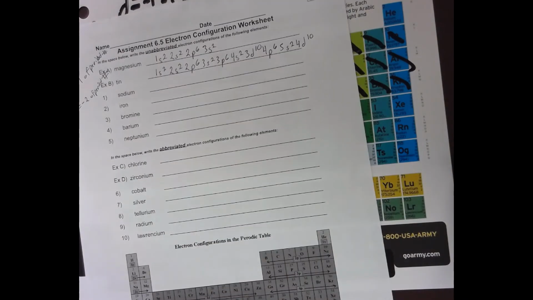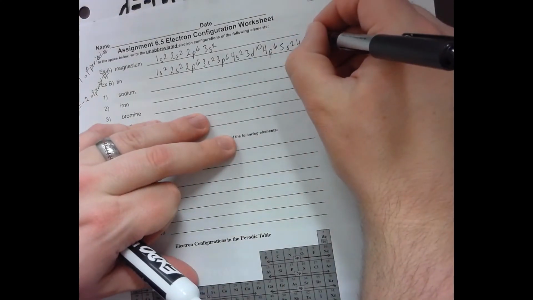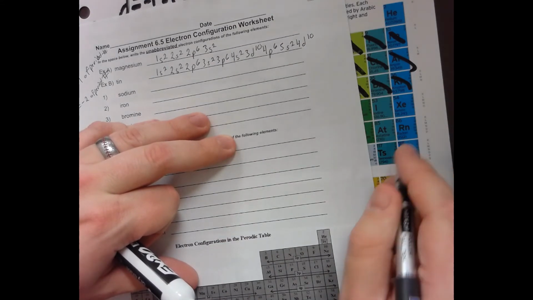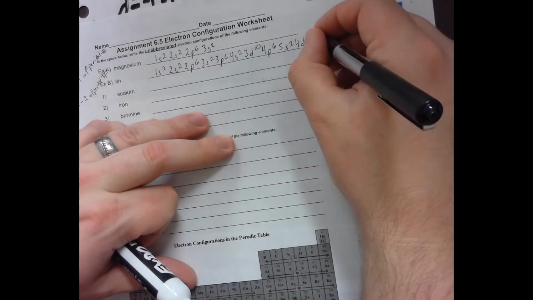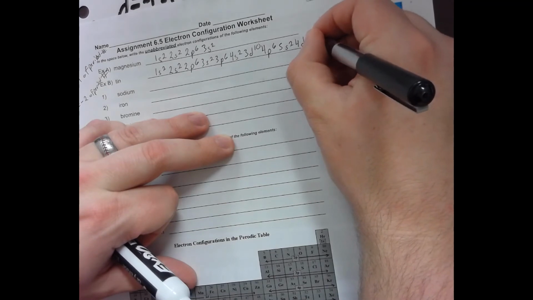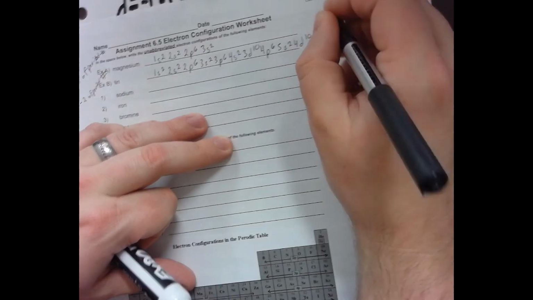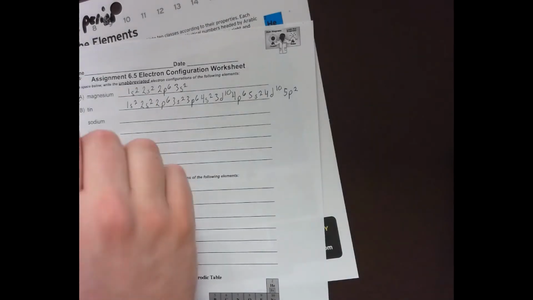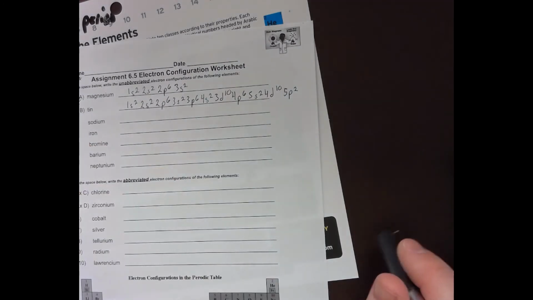A lot of work, right? And that's just for 50. Imagine doing radon in number 86. So we have 5P2 because we only went to 2, so we got to keep it at 2. All right. So that is what 10 looks like in an unabbreviated version. So I want you to do at least 3 of those in unabbreviated version.